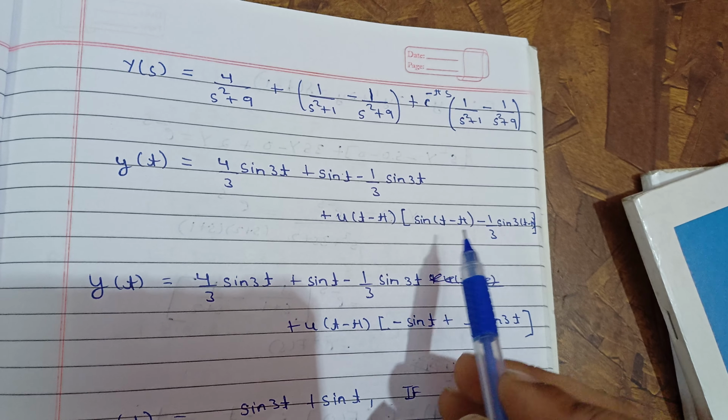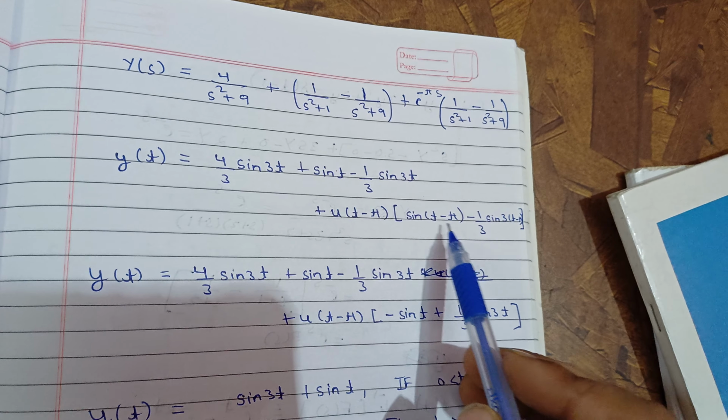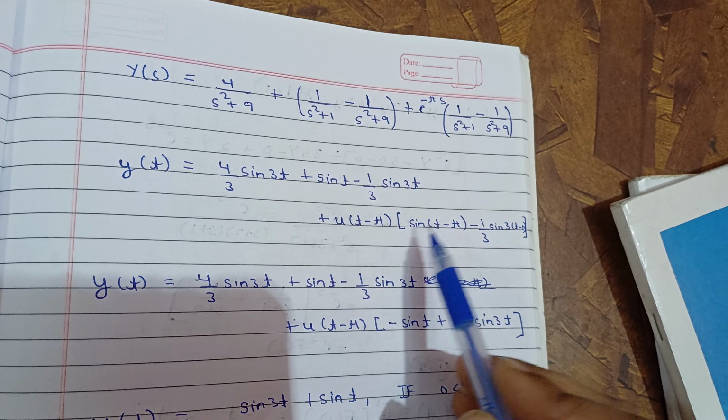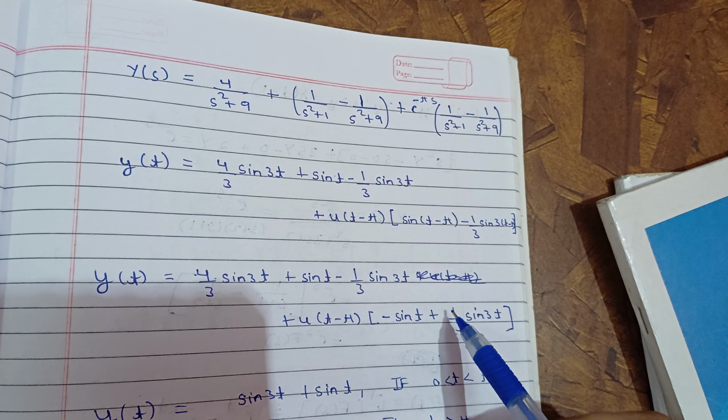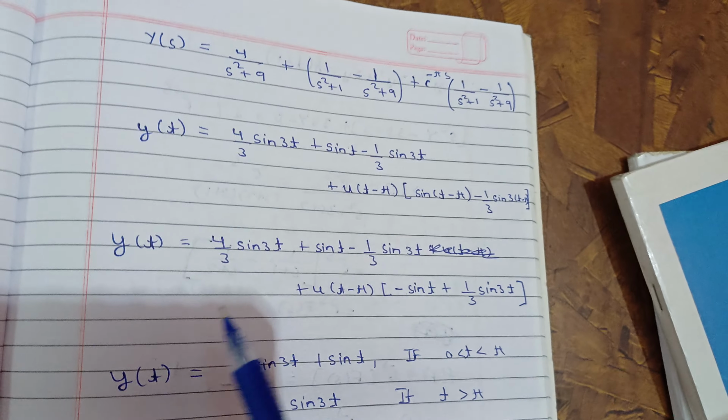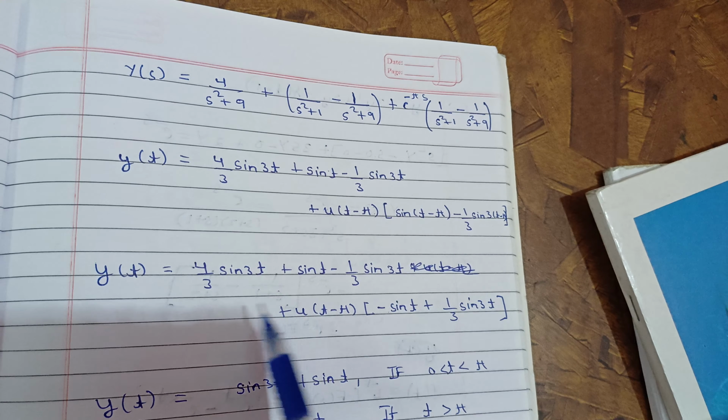Now let's simplify this a little bit more. sin(t − π) will give you minus sin t, and sin 3(t − π) will give you again a minus, so it will give you plus 1 upon 3 sin 3t. Now we have our solution. Now let's write it in the form of ranges again, because we have the question in the form of ranges.